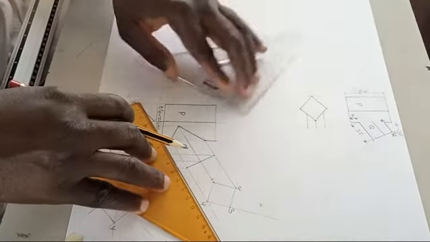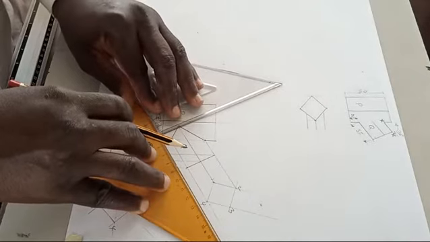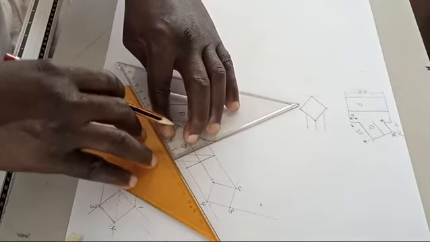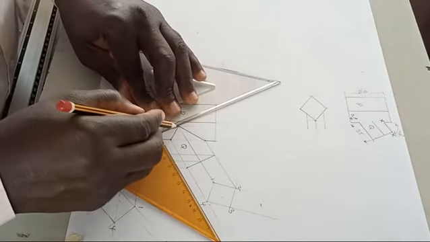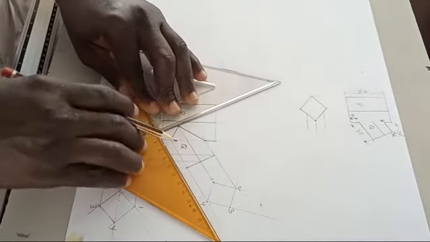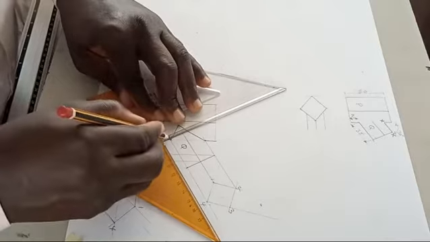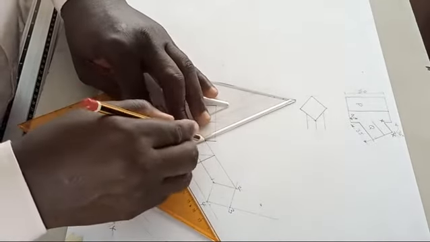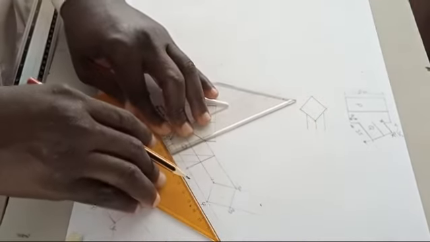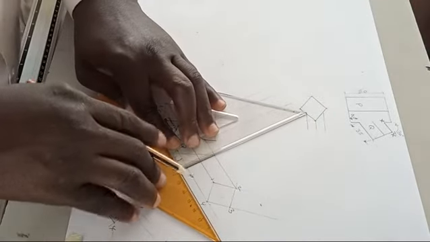Now you place your other set square on it and draw perpendicular line like this from all the corners, all the points. This we do for these two, and we do for the top.